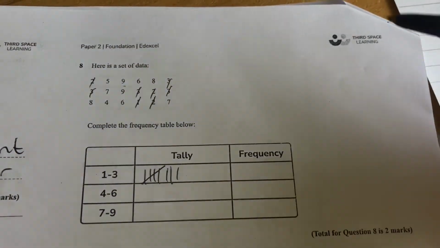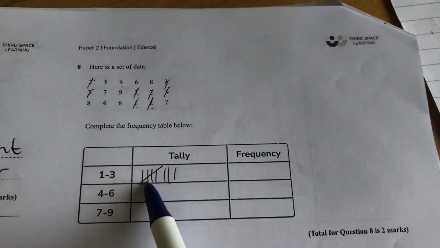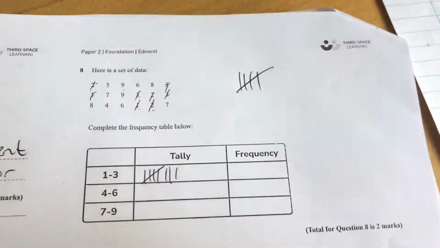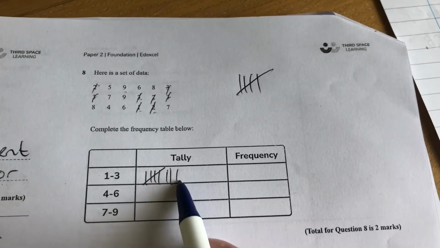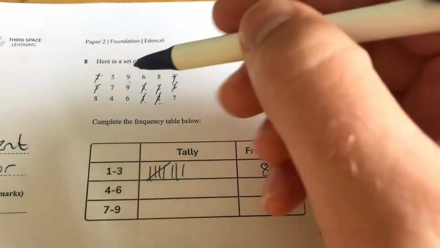Okay, I think that's all of them. I've crossed them off as I go. 1, 2, 3, 4, 5, 6, 7, 8. And you always do 4 groups of 5. So 5, 6, 7, 8. Okay, now I go into the second group, 4 to 6.